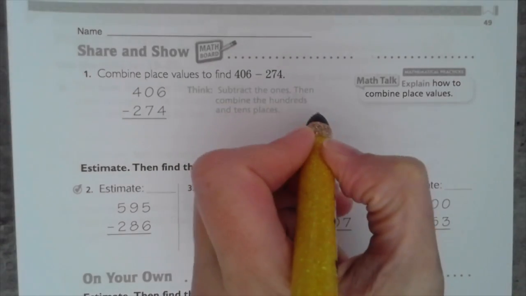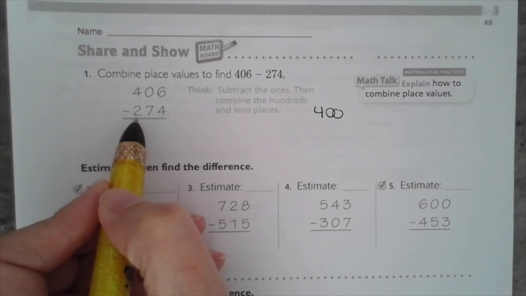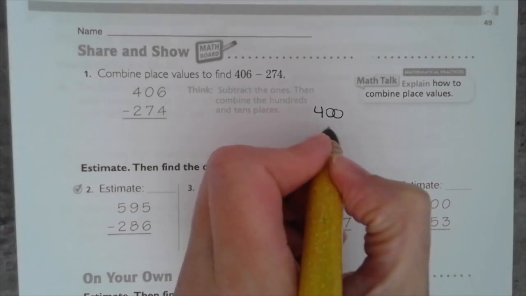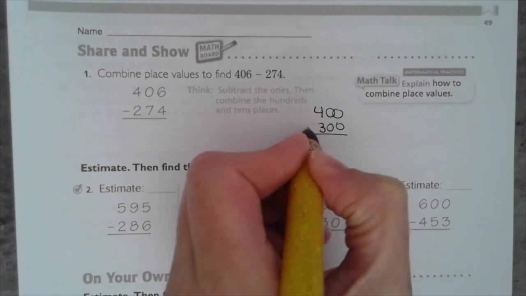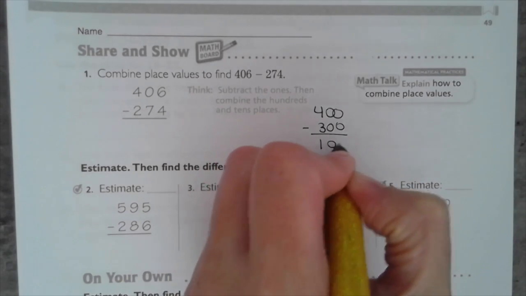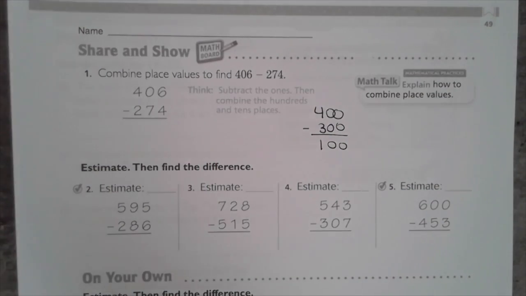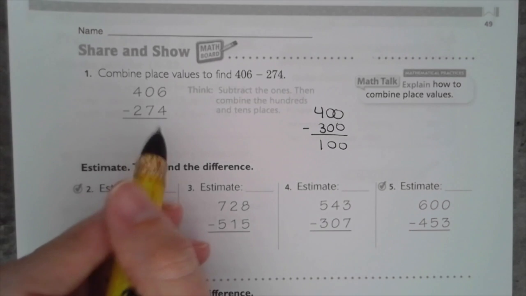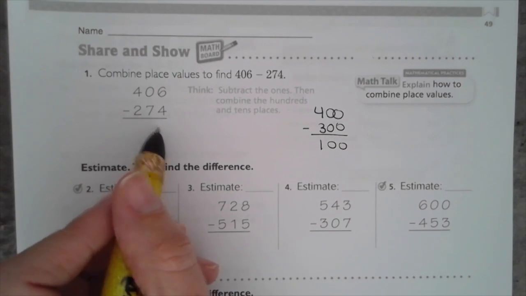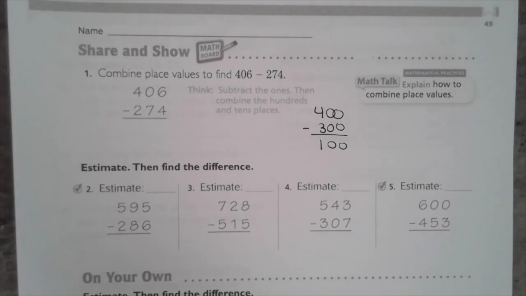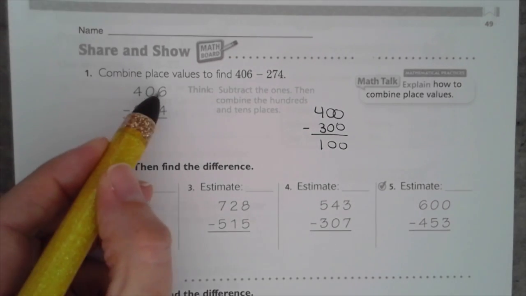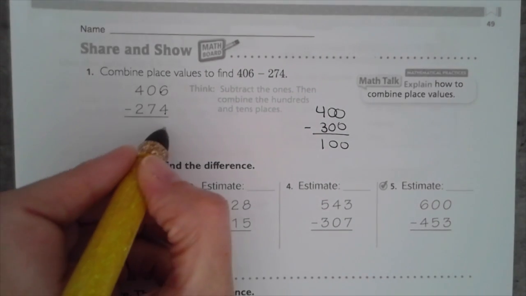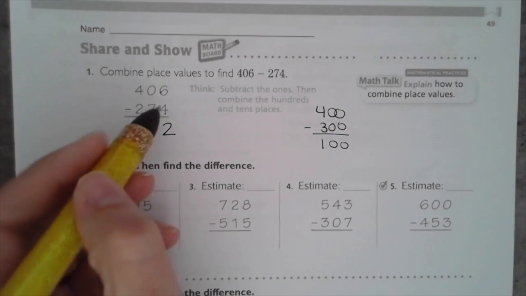506 rounds to 500. 274 rounds to 300. 500 minus 300 is 200. So hopefully our difference, which is our answer to our subtraction problem, will be around 200. All right, 6, subtract 4. Oh, I can totally do that and I have 2 left over.